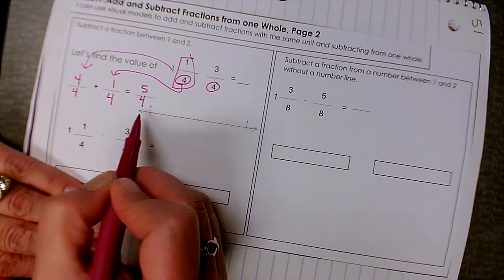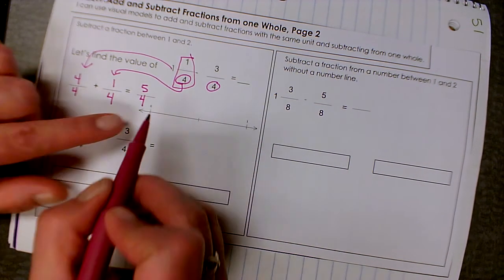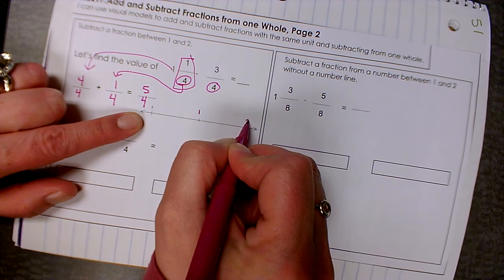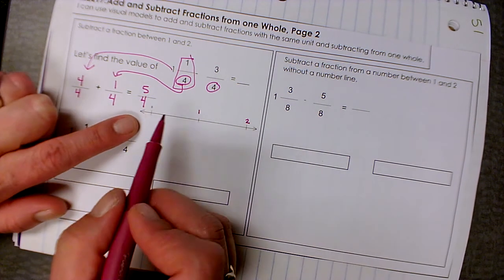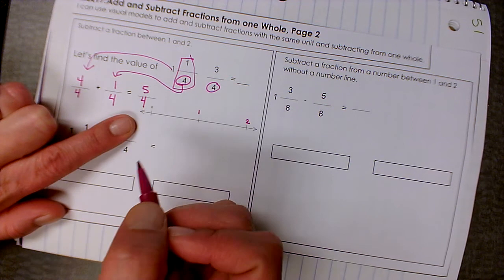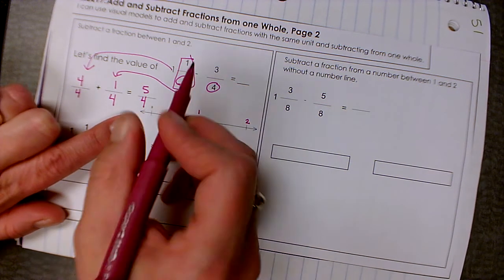So here we go. And I'm going to use my number line this time. Ooh, and I see it's 0, and I see the ones over here, but let's put the 1 here and then the 2 here. Okay, so I have 5/4. Okay, so I'm going to divide each of these into fourths.